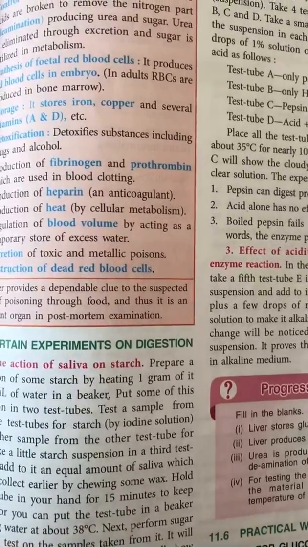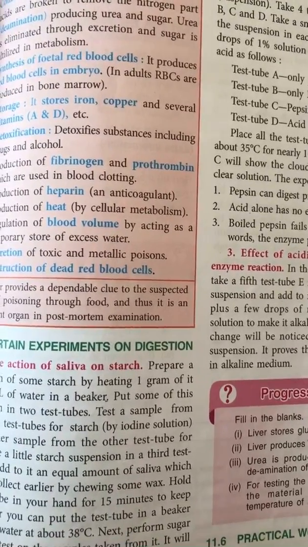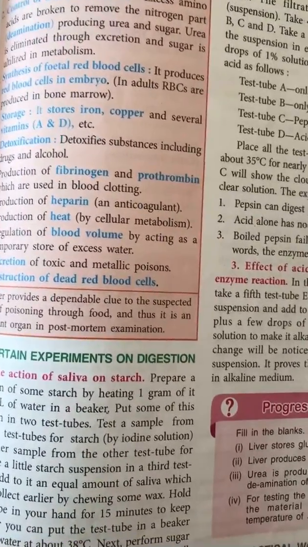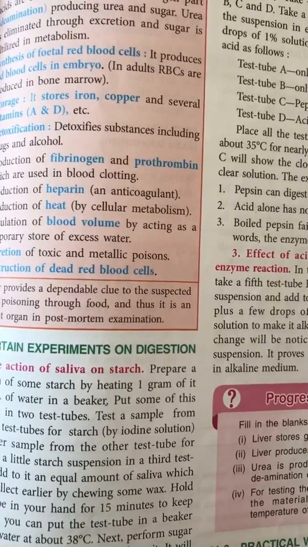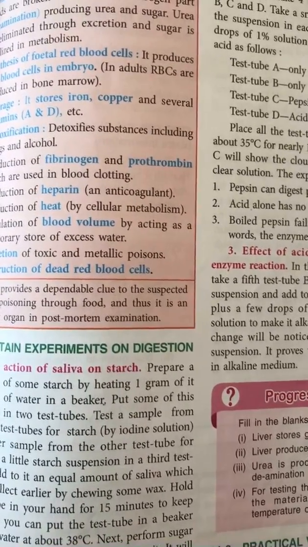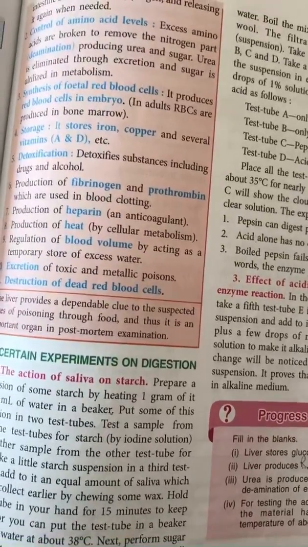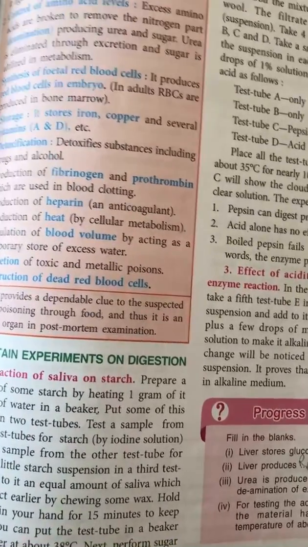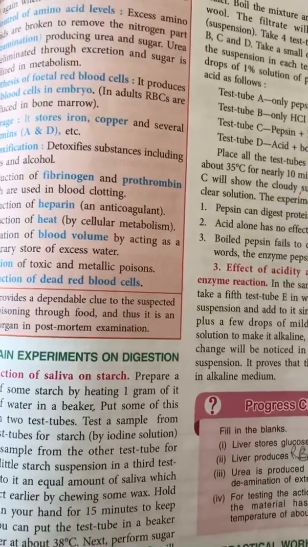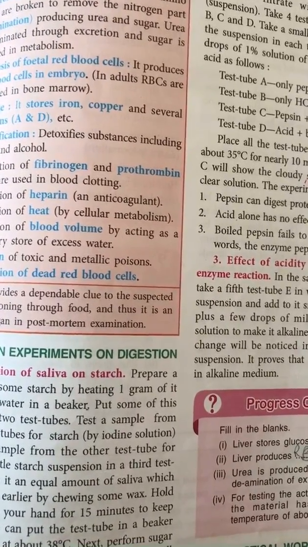Today we are going to start with the experiments on digestion. Last time we had read about the liver and its functions. So now we are going to start with the experiments on digestion. And here we are first going to study the action of saliva on starch.